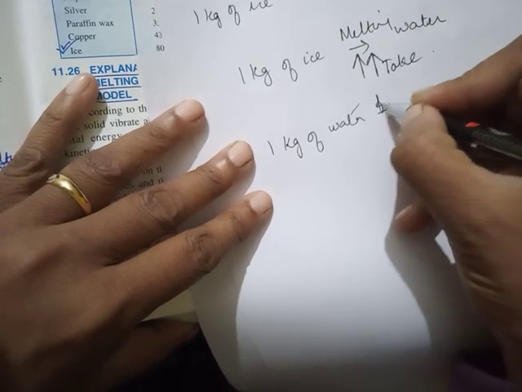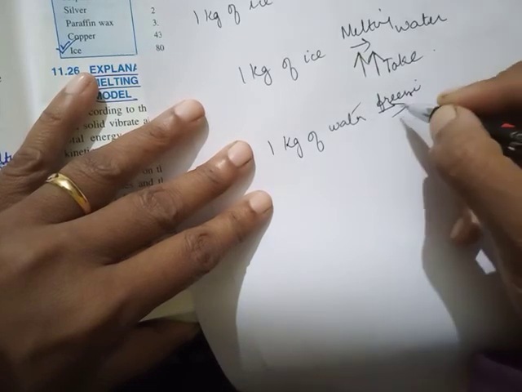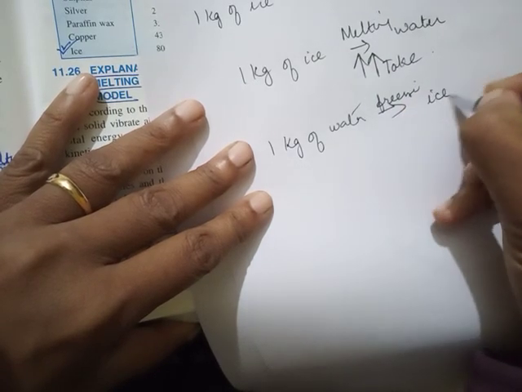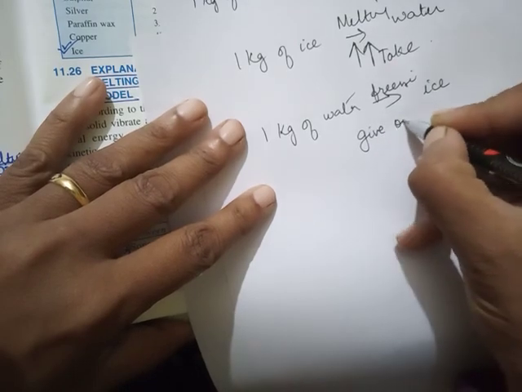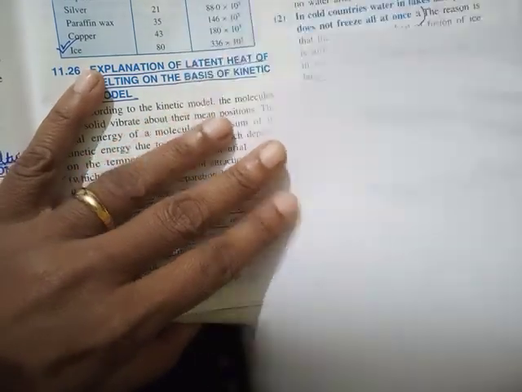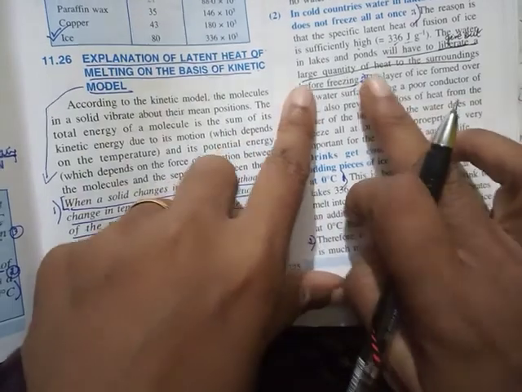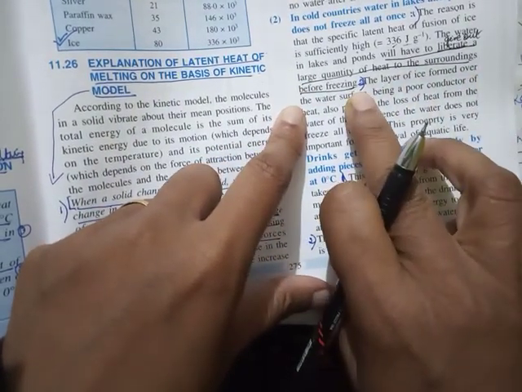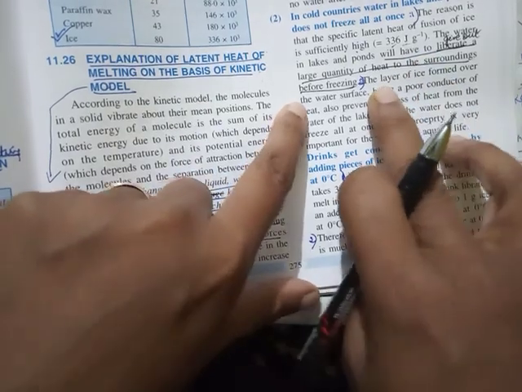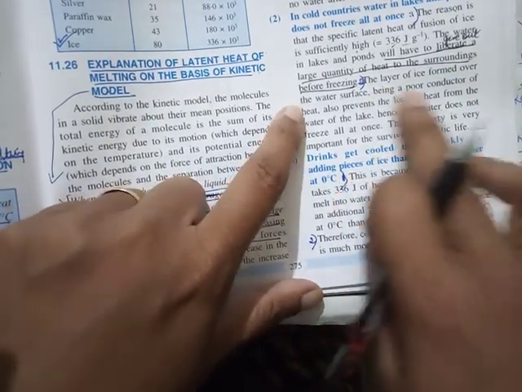But for freezing 1 kg of water to ice, it will give out heat. It has to give out heat. Liberate means give out. So it has to give out so much heat energy before it freezes. So that's why it freezes very slowly. It doesn't freeze all at once.